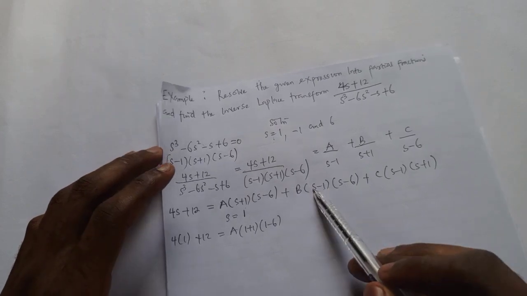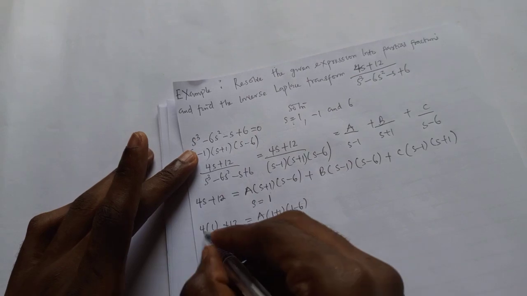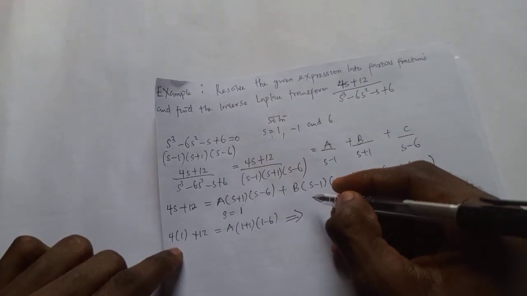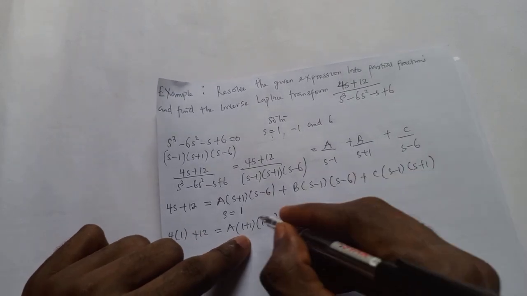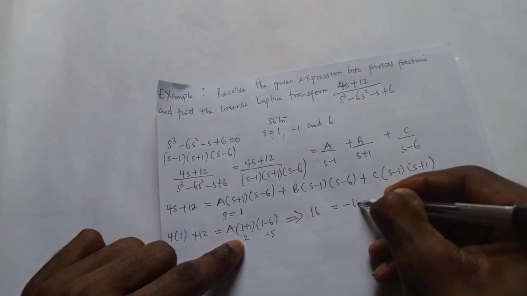So if s is equal to 1, this turns to 0 and this turns to 0. So 4 into 1 plus 12 gives me 16. So this is equal to 1 plus 1 is 2, 1 minus 6 is minus 5. So I have minus 10a.